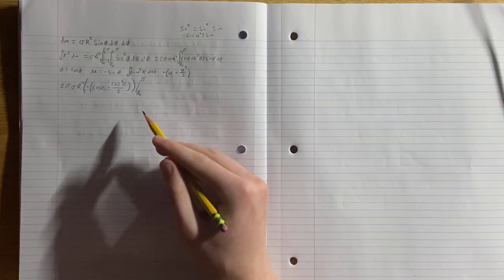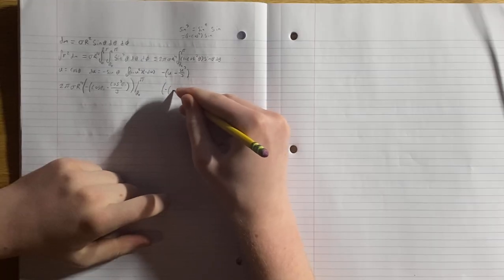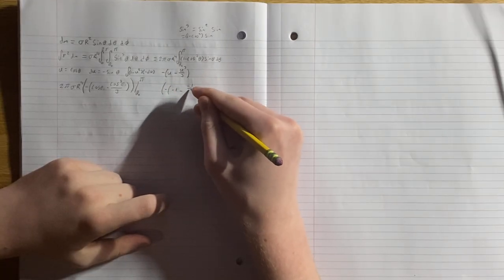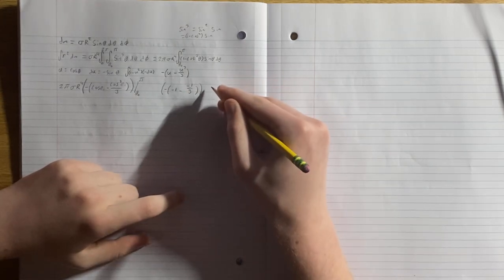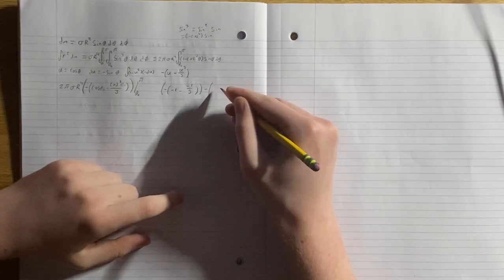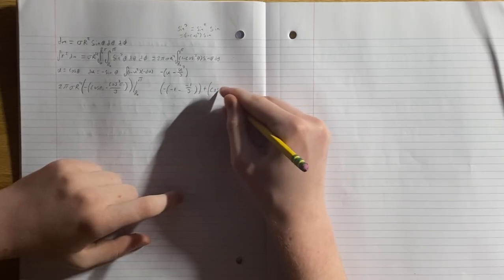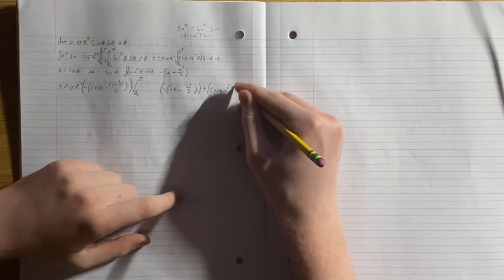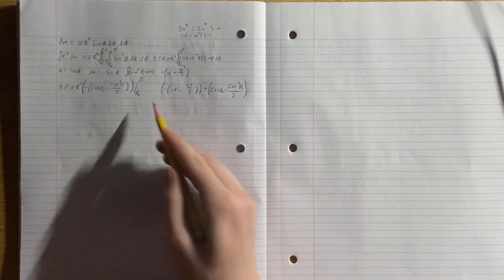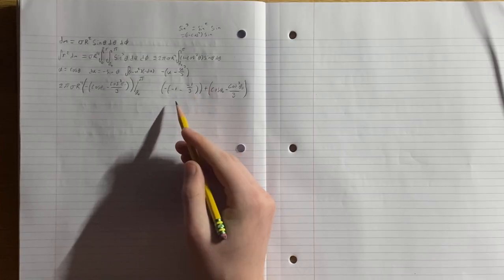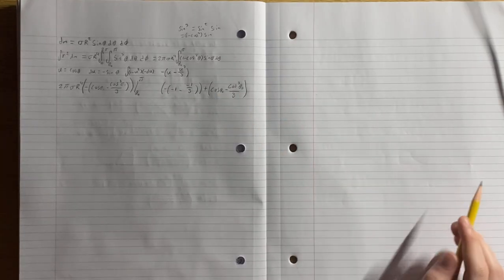Now cosine of pi is -1, so when we evaluate it at the upper bound, it's going to be -1 minus -1 over 3. Minus, this is going to be a plus because of the minus here and the minus here. Now this term is going to be -1 plus 1/3, which is -2/3 times -1 is +2/3, and this term is just going to stay as is.